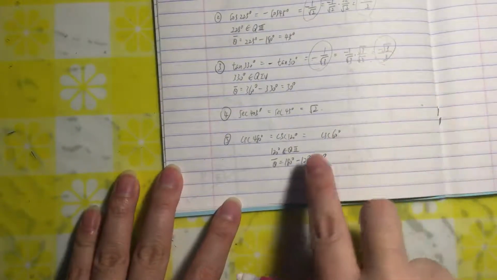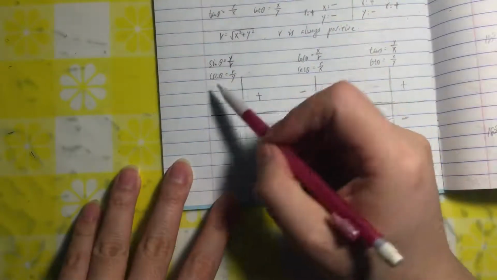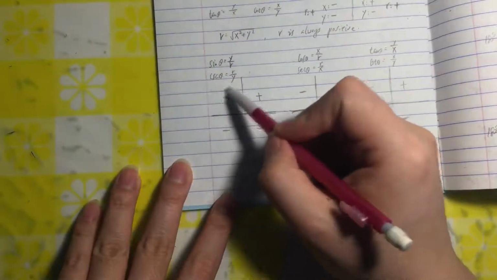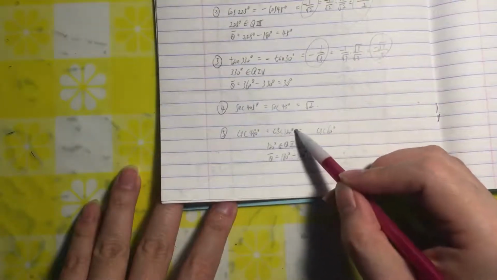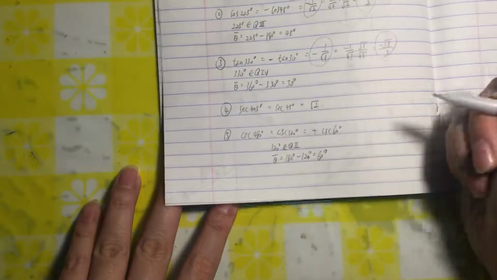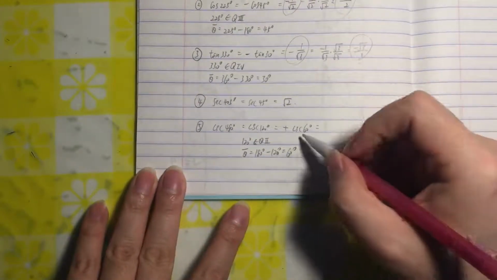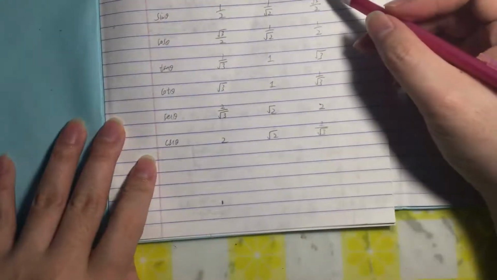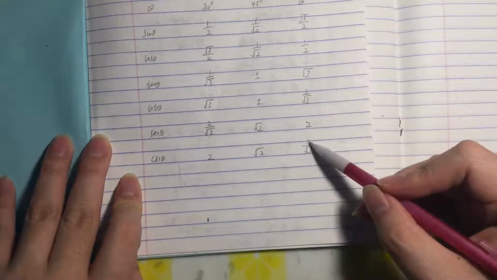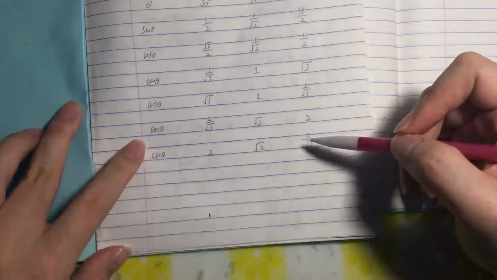And we know that cosecant in the second quadrant is positive. This angle lies in quadrant 2. Cosecant in the second quadrant is positive. So you get positive cosecant 60. And cosecant 60 is a special trigonometry value. Cosecant 60 is 2 over radical 3.